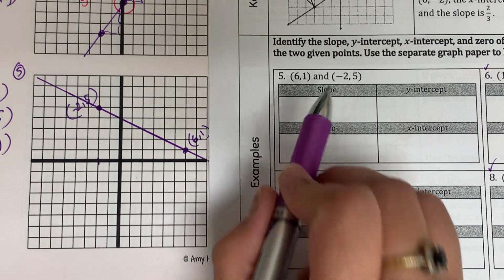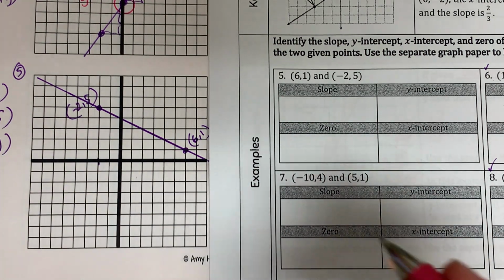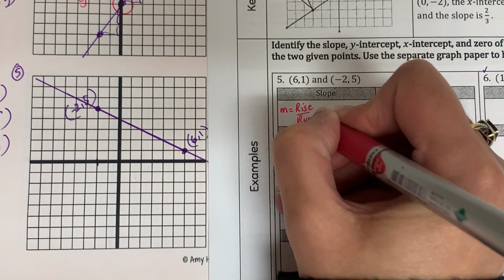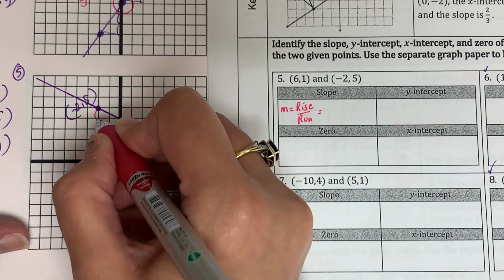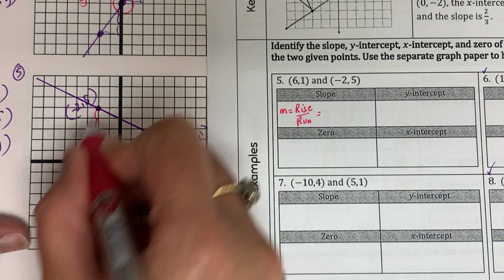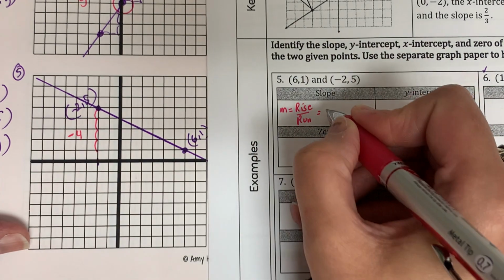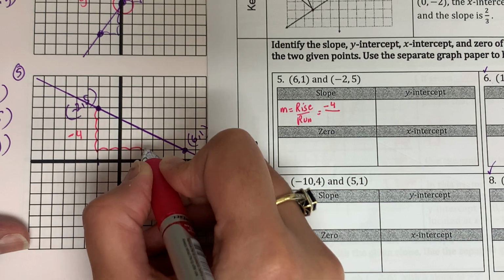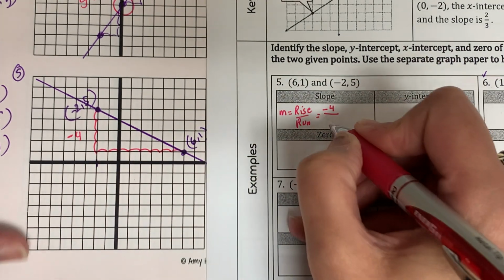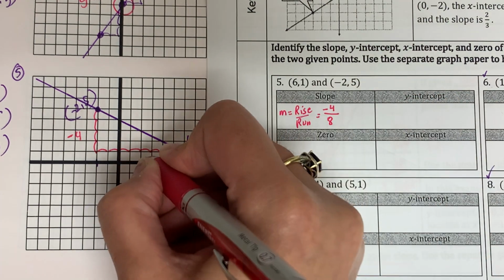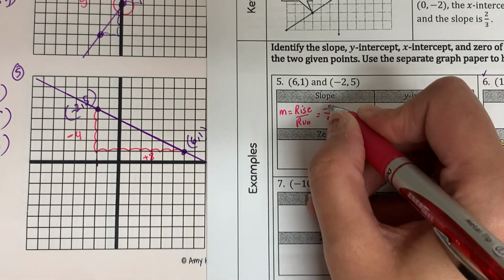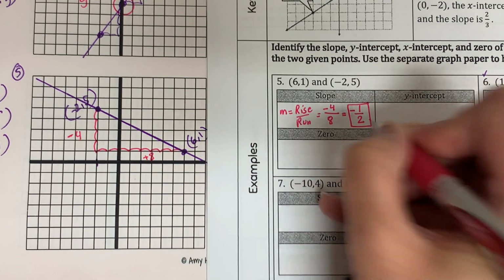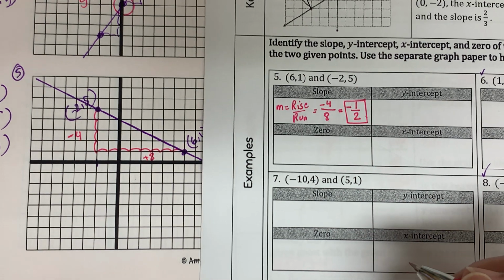First one is, what is slope? All right, slope. I have 2 points. All I need is rise over run. This is 1, 2, 3, 4. 4 down, so it should be -4. So rise is -4. And then 1, 2, 3, 4, 5, 6, 7, 8. 8 to the right, so that's plus. So -4 over +8. Simplifying with the calculator, it is -1/2. This is the slope.